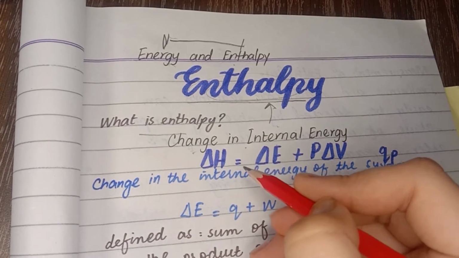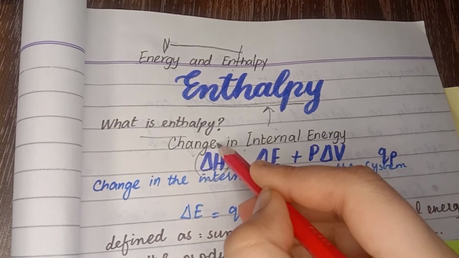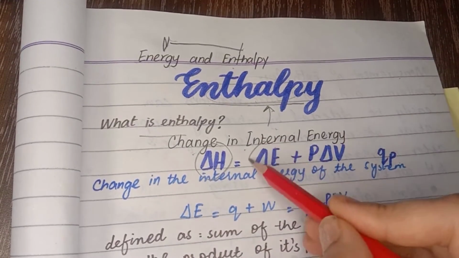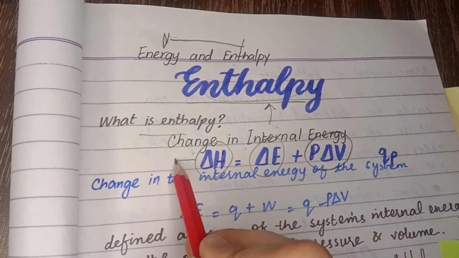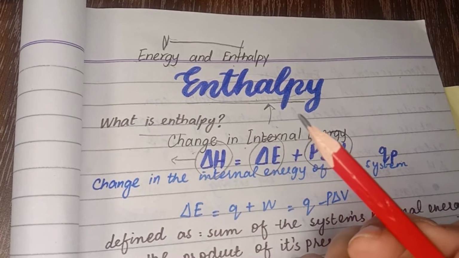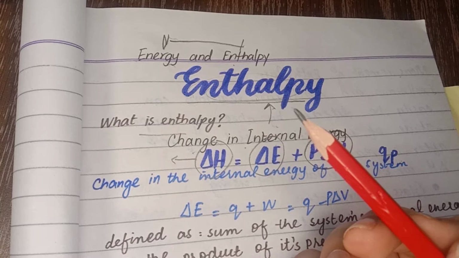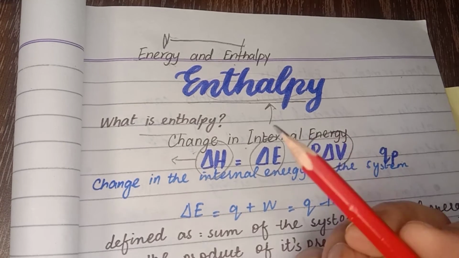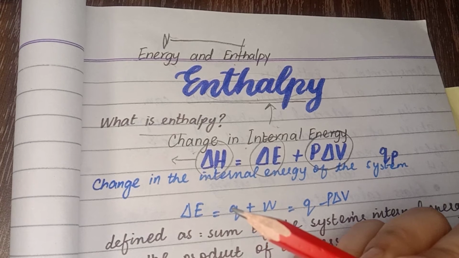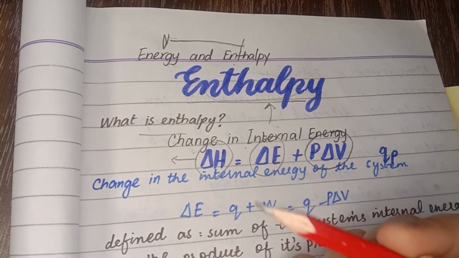So basically, the question is what is enthalpy, and the answer to this is that enthalpy is the change in internal energy. Internal energy is the total energy present inside a system. Using the symbol Q to represent the transferred heat and the formula W equal to minus P into delta V, we can represent the total change in internal energy of a system.